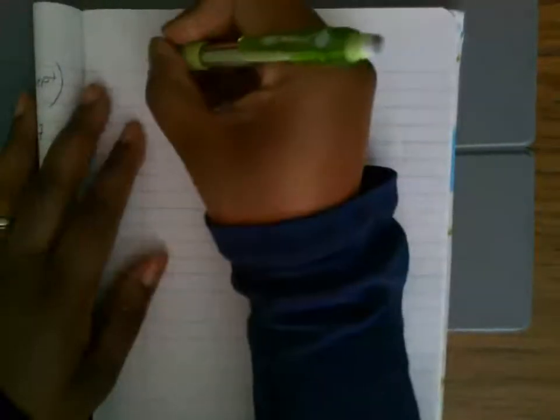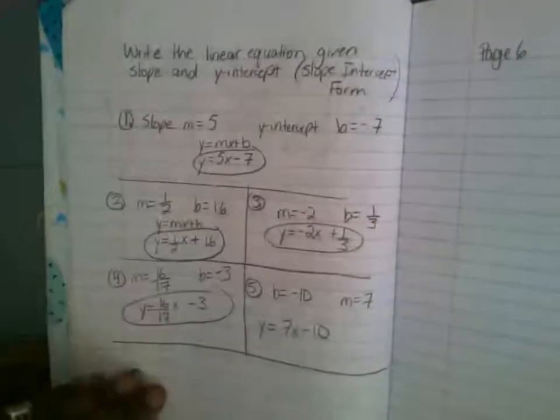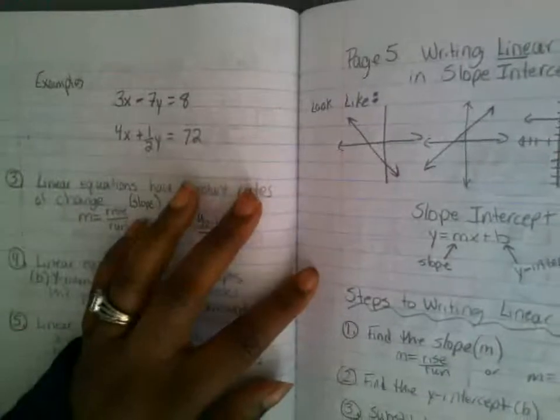Hello, class. I'm going to give you a page of notes. You need to make sure that you copy the notes and write these in your digital interactive notebook. This is going to be page 6. Okay, the last page that we wrote yesterday was page 5, and that was on writing equations in slope-intercept form. This time we're writing equations in slope-intercept form from a graph.